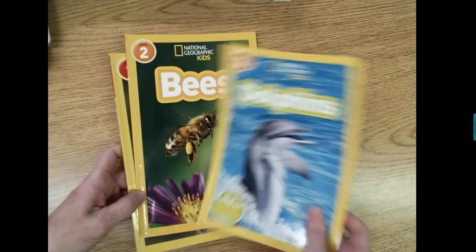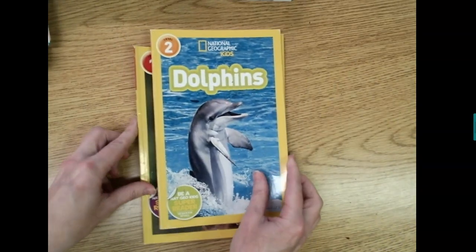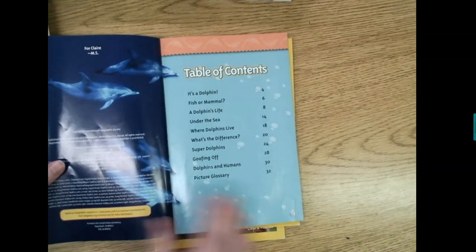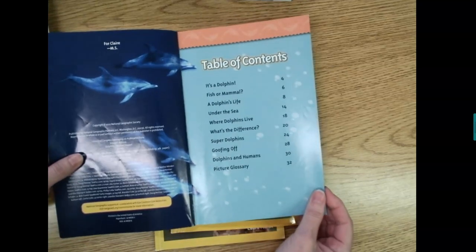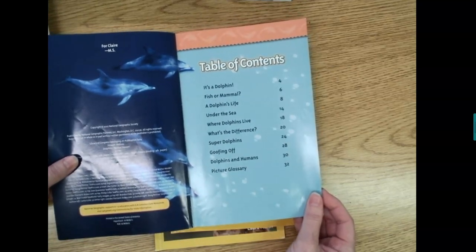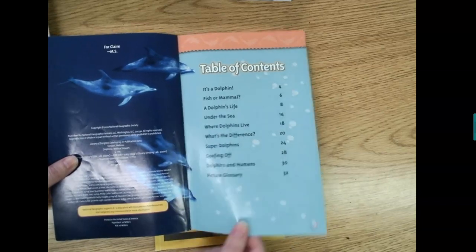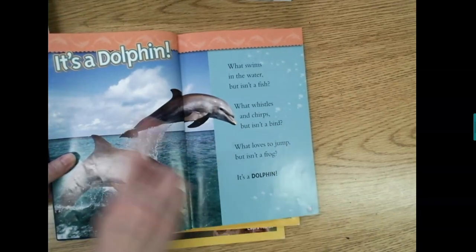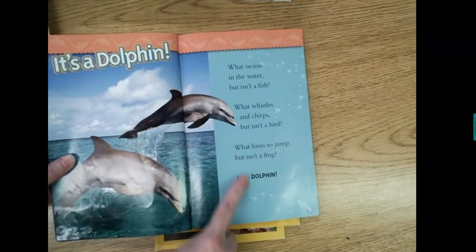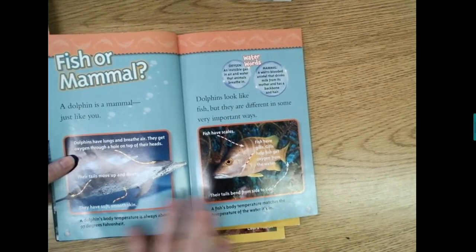So I have some other nonfiction books. One's about dolphins, one's about bees, but mostly nonfiction books are kind of similar and they have similar text features. So they should all have a table of contents that helps you locate the information. And then they have the heading for each part of the book.